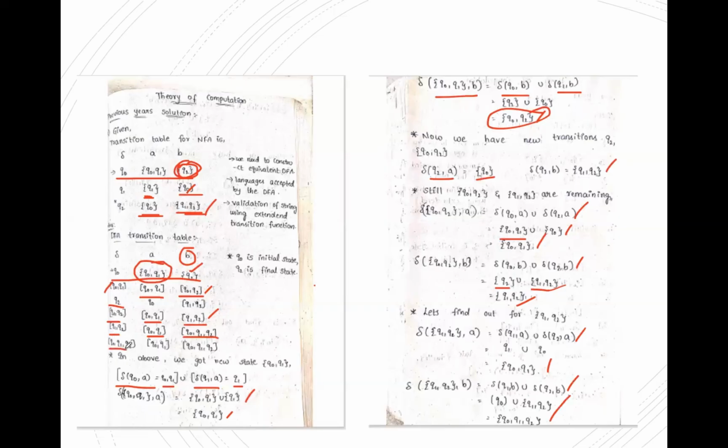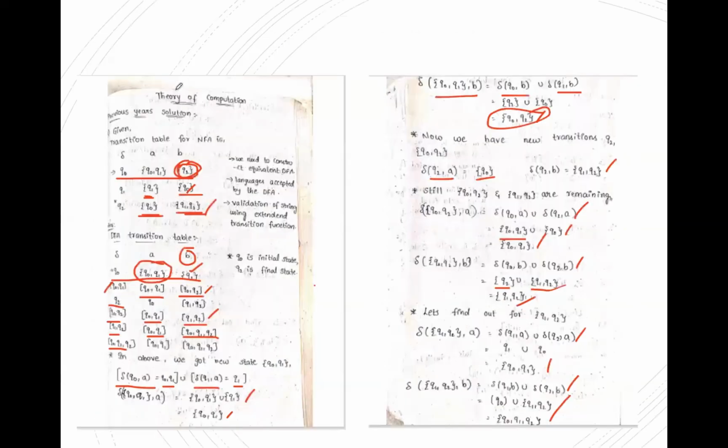So write it here, Q0, Q1, Q2. Now again you need to find it on A as well as B. So Q0, Q1, Q2 on A can be written as Q0 on A union Q1 on A union Q2 on A. So this is nothing but Q0 on A is Q0, Q1.